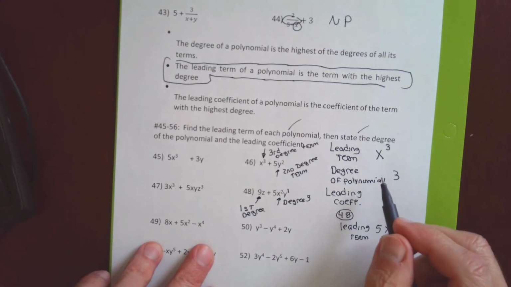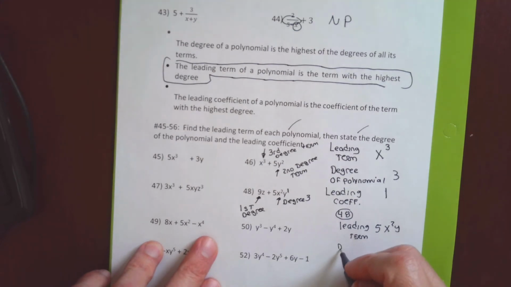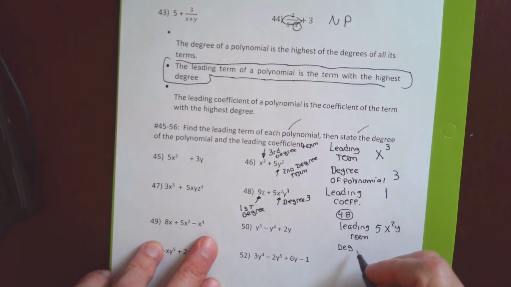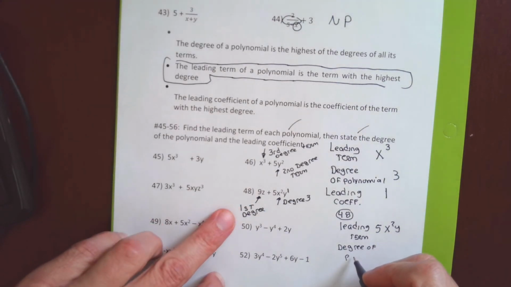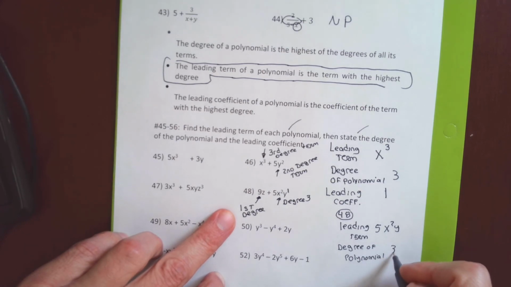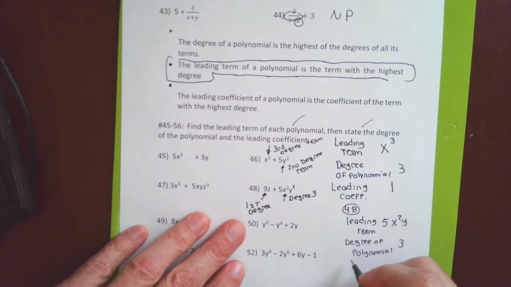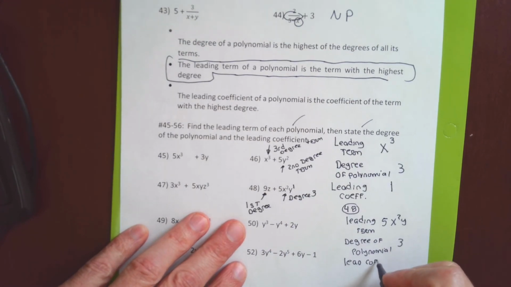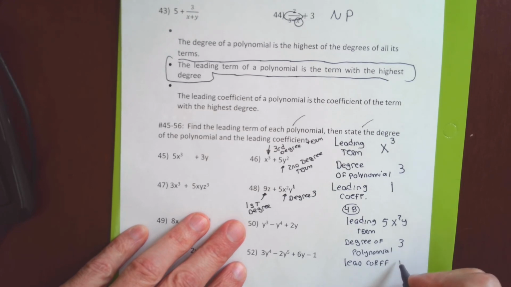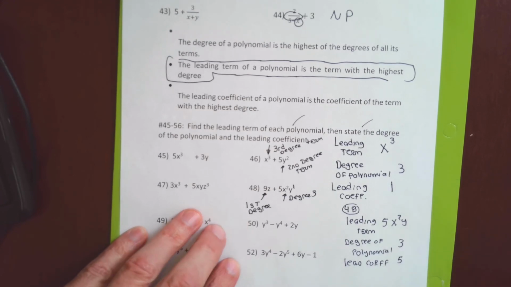When I talk about the degree of the polynomial, it's just the degree of the leading term. So the degree of the polynomial, 9z plus 5x squared y, is 3 because that's the degree of the leading term. And the leading coefficient is the coefficient of the leading term, which is 5.